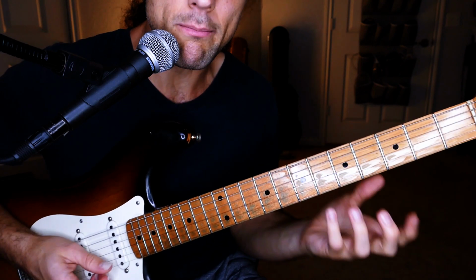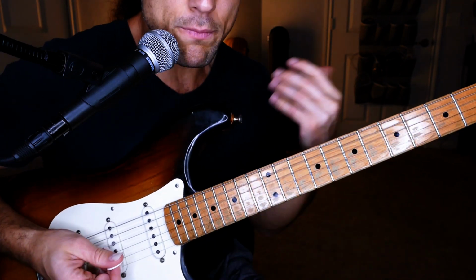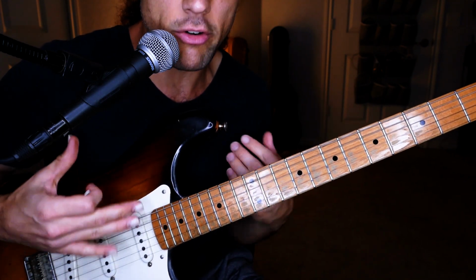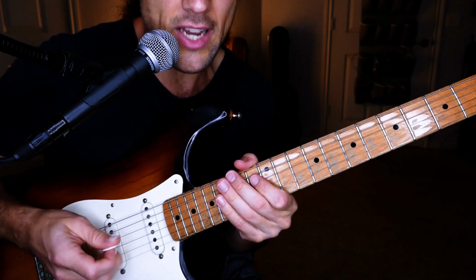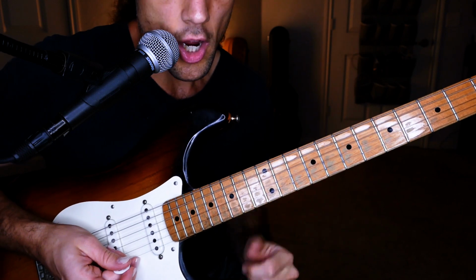This shape is definitely more taxing on your hand because it is much more of a stretch. But again, just be aware that it is available in case you want to find some different fingerings or some new ideas, or you find a lick that you really like in this kind of easy spot. You can copy and paste it around the fretboard.